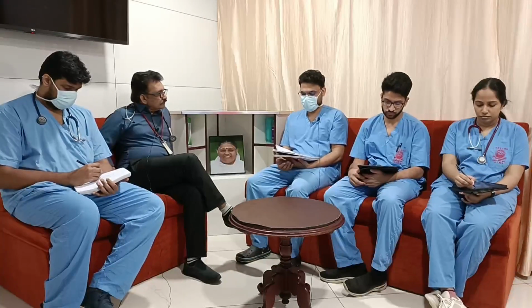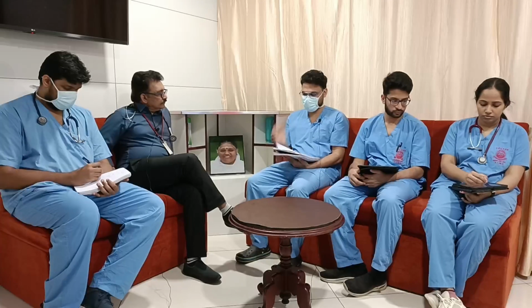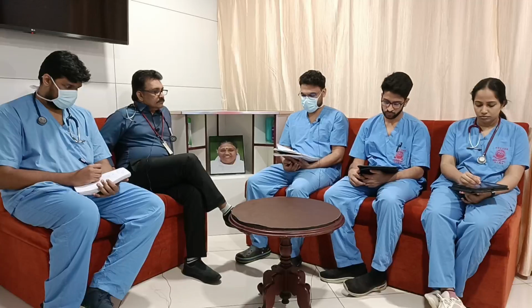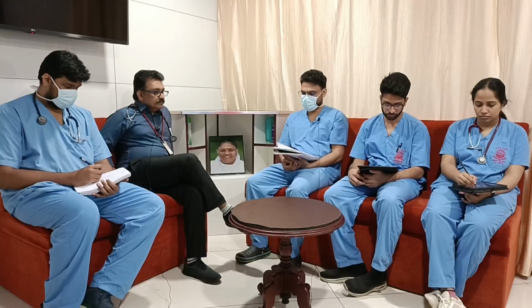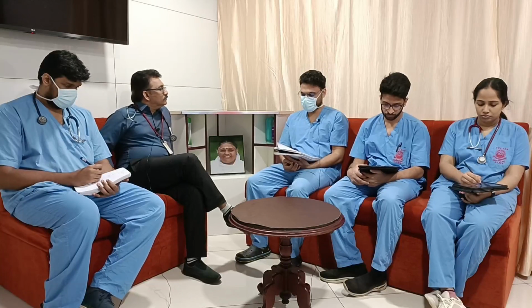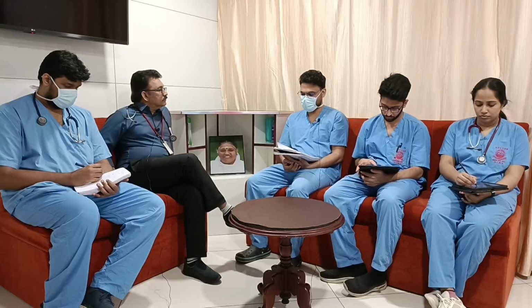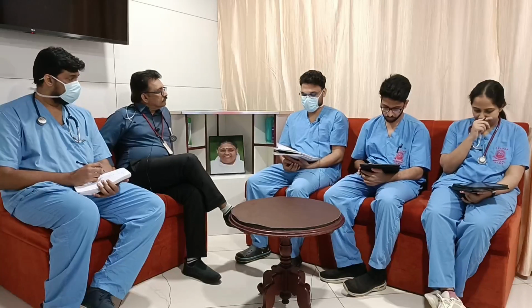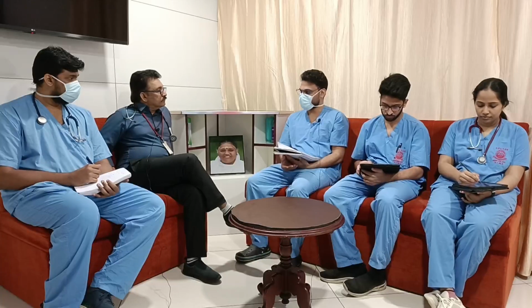We have done a CBC and CRP point of care showing a total count of 12,000, a CRP of 72, and platelets of 240,000. We have also done a point of care ultrasound to look for any features of DVT and also the IVC and the cardiac status of the patient. We have also advised an X-ray since there was pain and edema of the right leg.